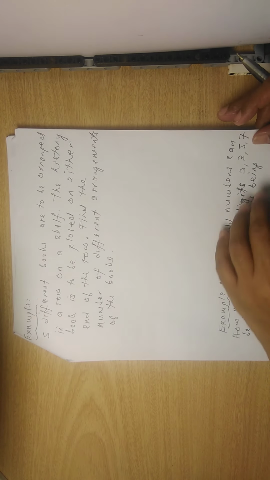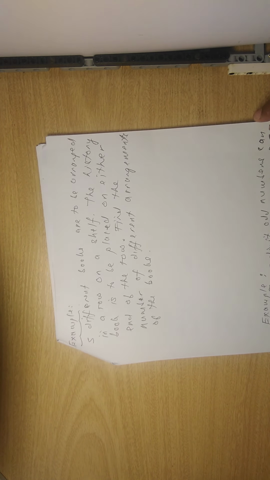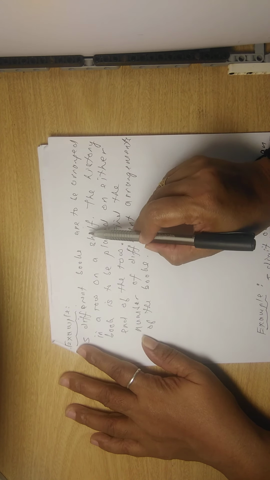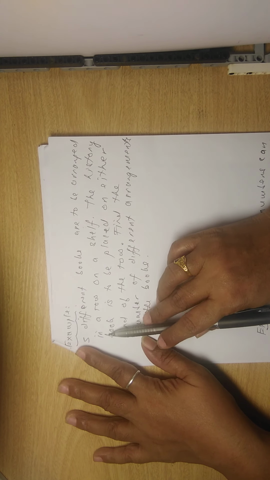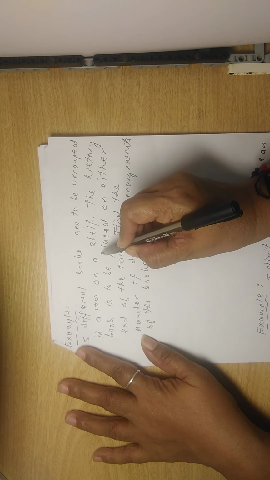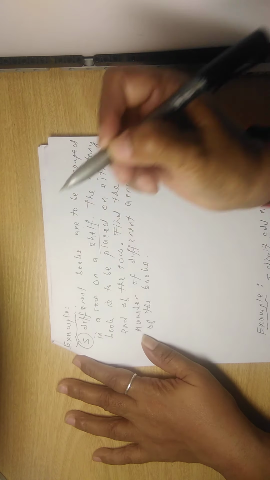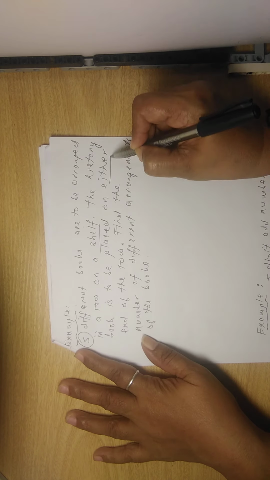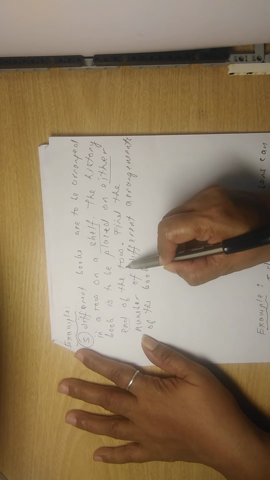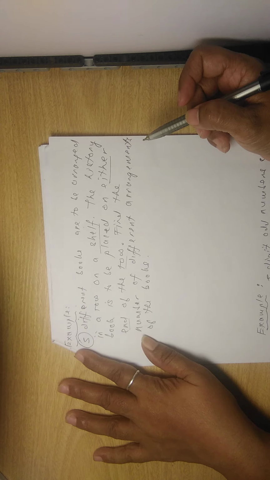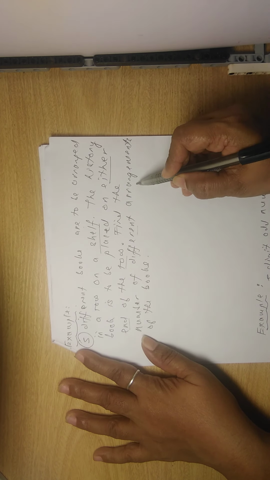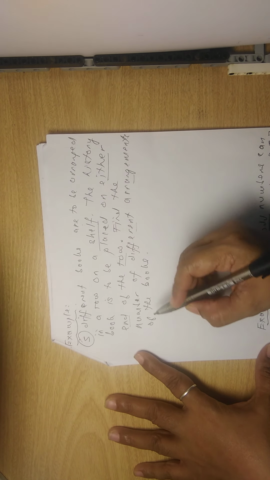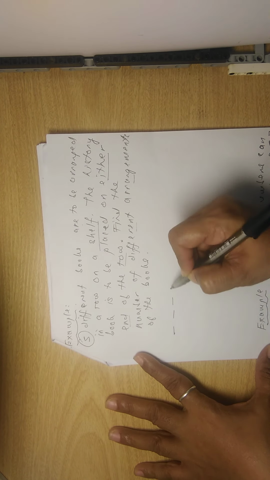Let's take one more example. You have 5 different books to be arranged in a row on a shelf. Here I've got 5. The history book is placed on either end of the row. Find the number of different arrangements of the books. So I've got 5 books, 1, 2, 3, 4, 5.